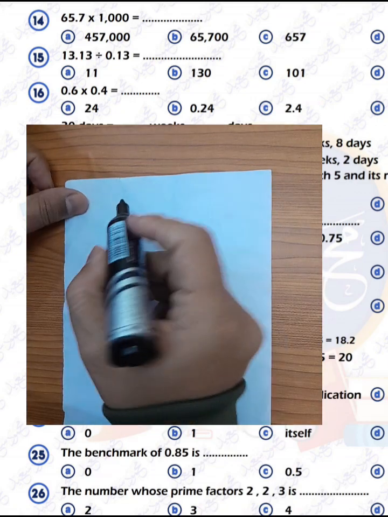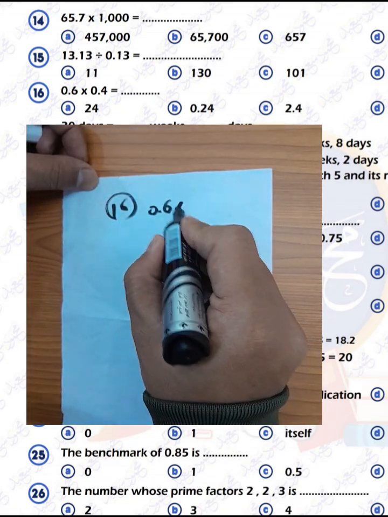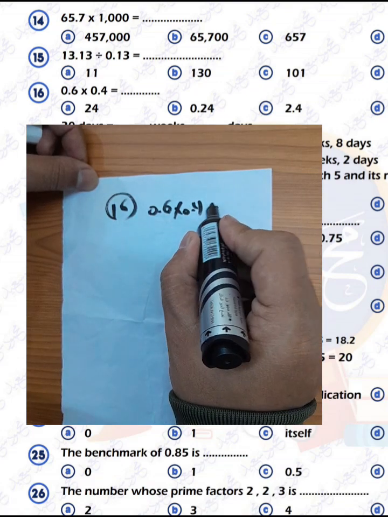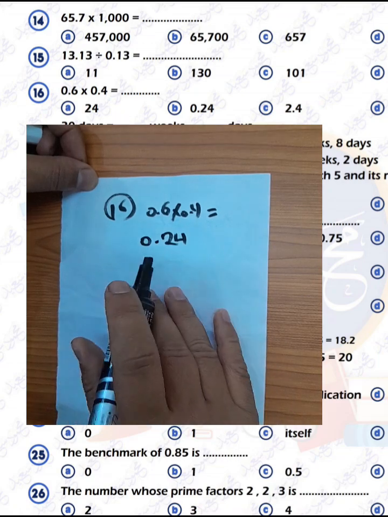Question 16. Here 0.6 times 0.4. It will be what? 4 times 6. It will be 24 and the point after 2 places.